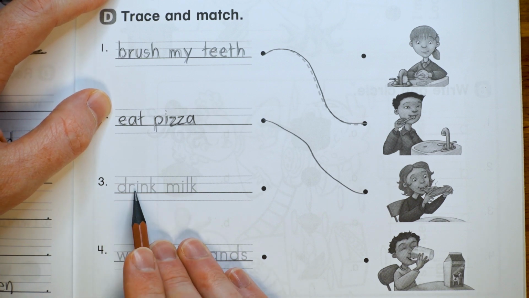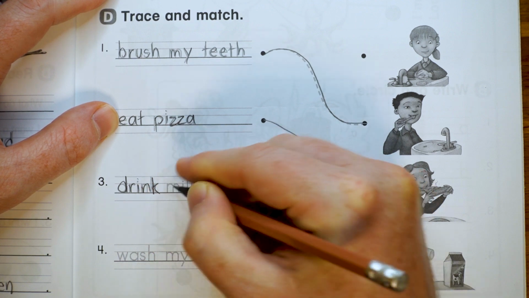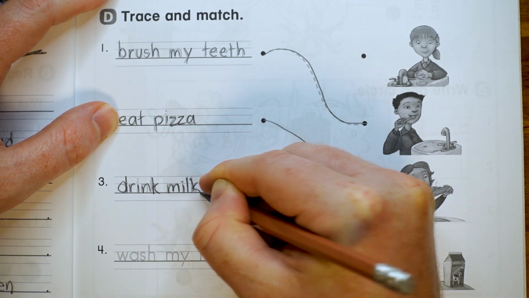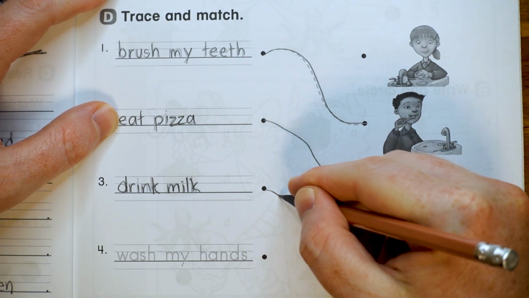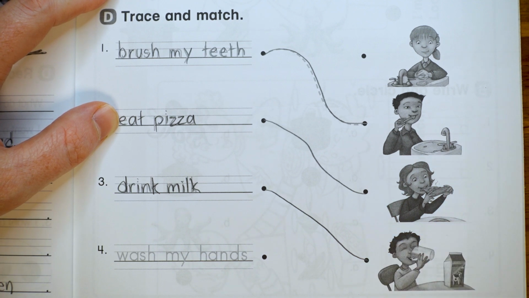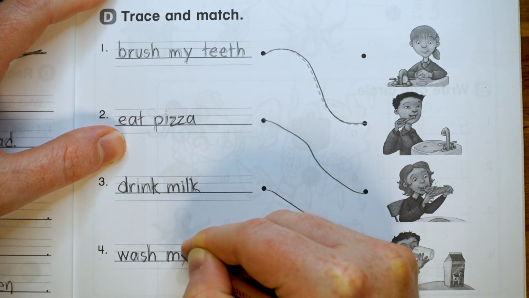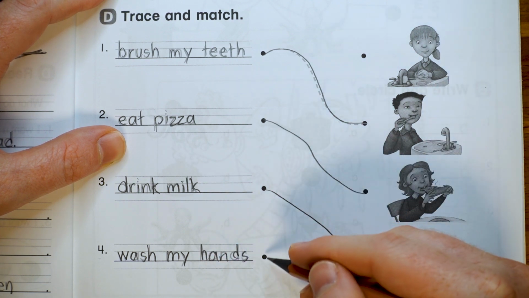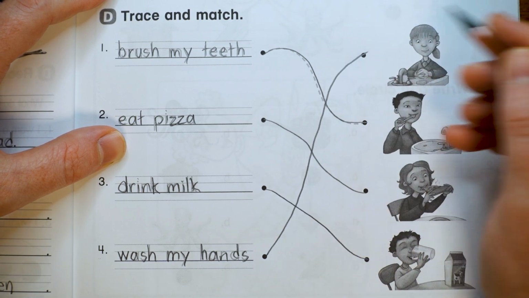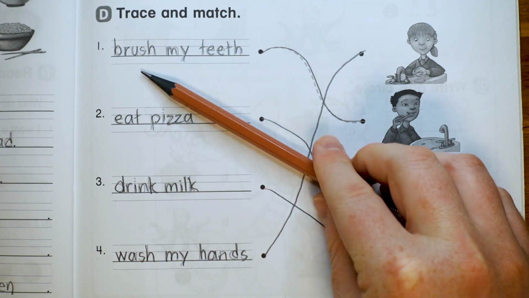Number 3, drink milk. Trace it first. And who can drink milk? He can. Yum, yum, I like to drink milk. Number 4, wash my hands. Trace the letters. Wash my hands. That's her. I can wash my hands. Great. So part D is done, and our workbooks are done for today.